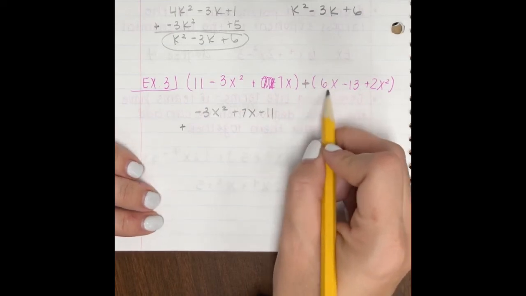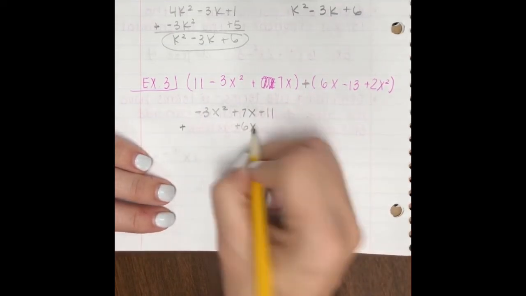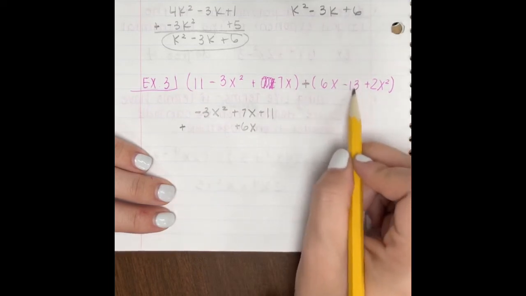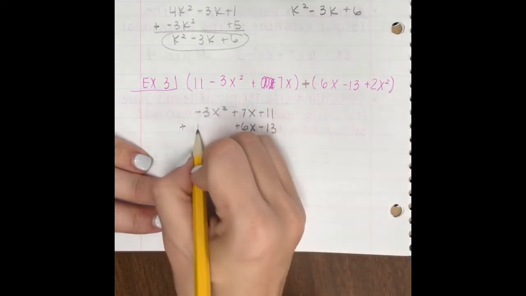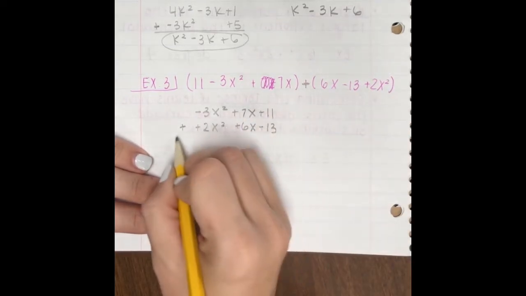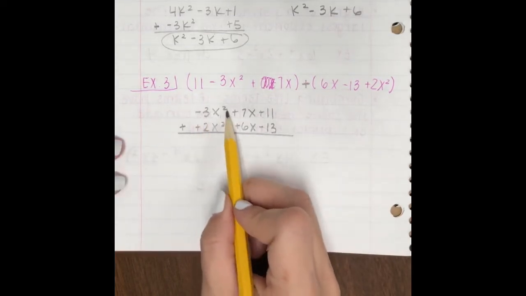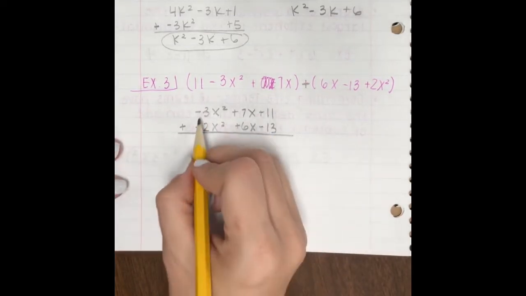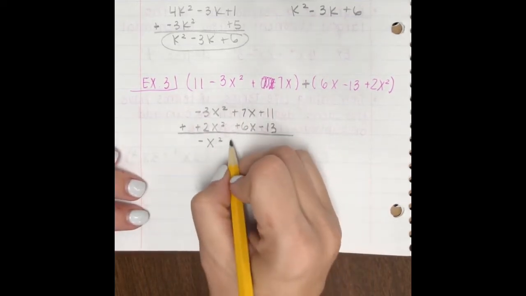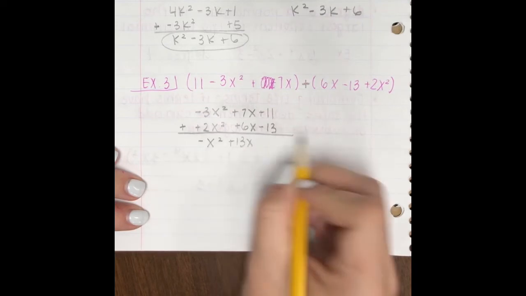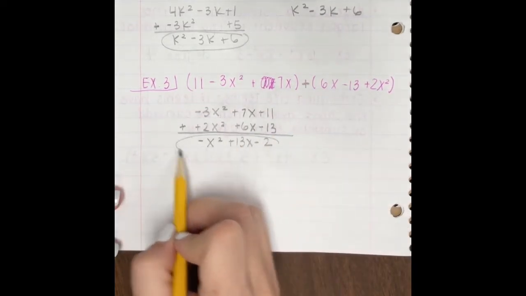My 6x is positive, and it's going to go under my 7x. My negative 13 is going to go here. And then my positive 2x squared is going to go there. So we have negative 3x squared plus 2x squared, which gives me a negative x squared. 7x plus 6x gives me 13x. And 11 minus 13 is a negative 2. Okay.